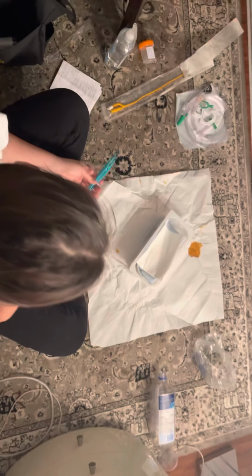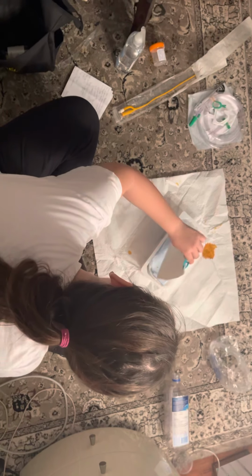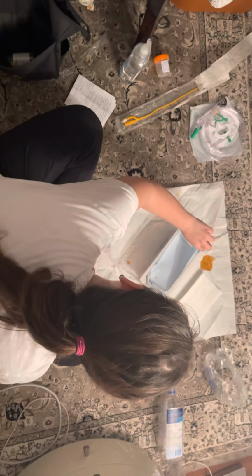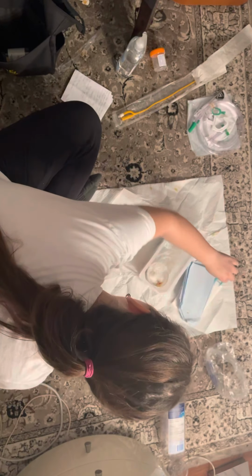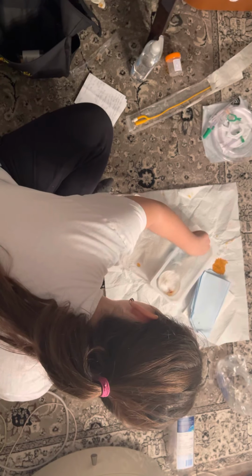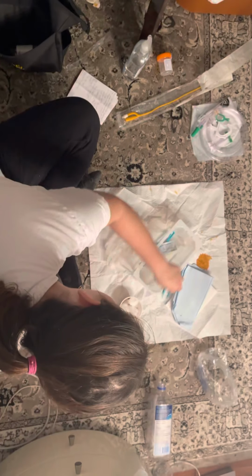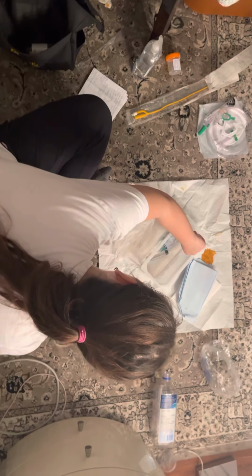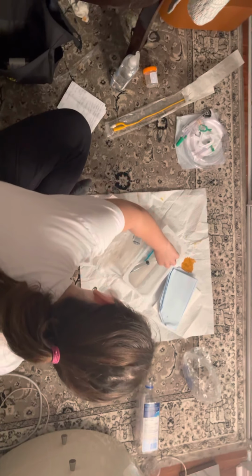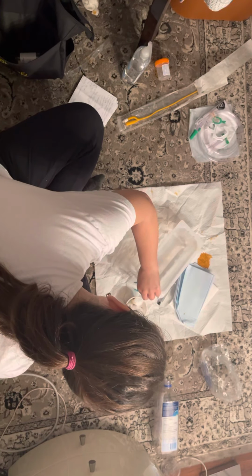Once I've done that, I'm going to begin by setting up and preparing my environment. So placing my drapes here, my sterile gloves, my cotton balls, my lubricant, my syringe, and my forceps for cleansing.